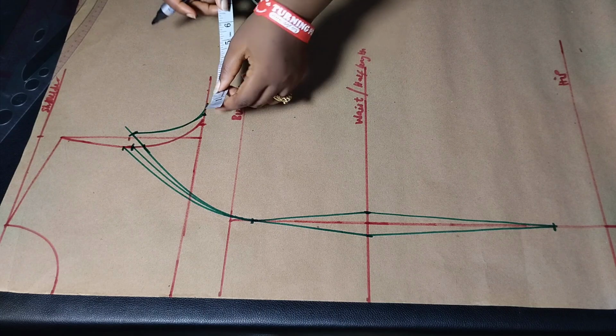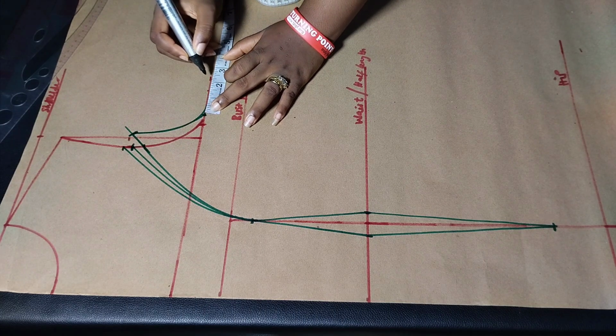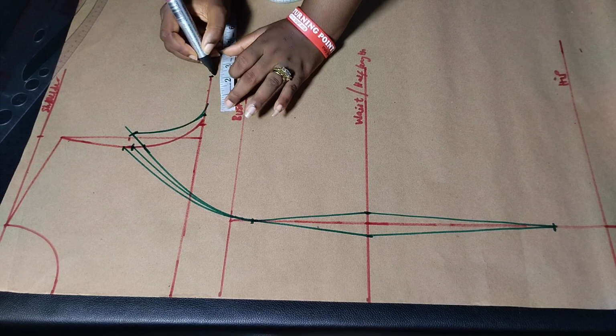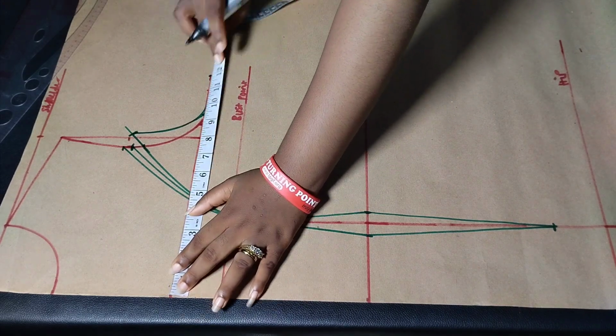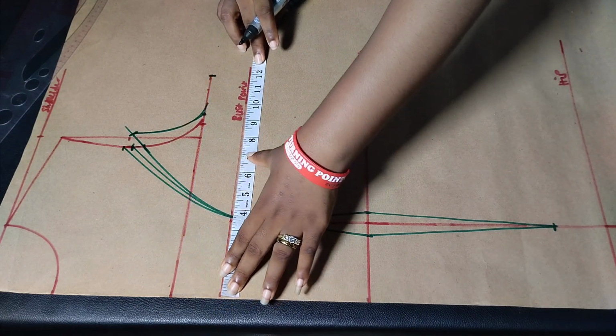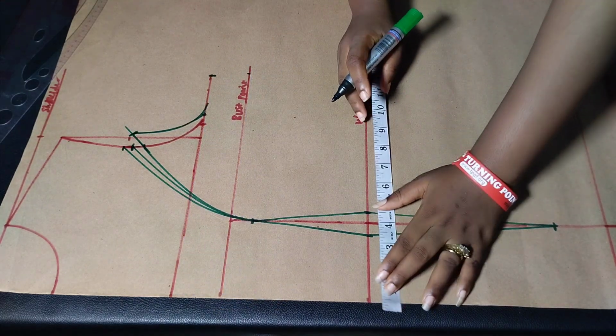So next, I am going to be adding seam allowance on this my chest line, because we already inputted our bust measurements and also inputted this dart right here. So I added a seam allowance of 2.5 inches. So I measured out everything I have on my chest line and I repeated it on my bust point line.